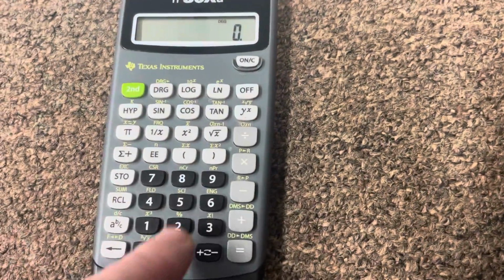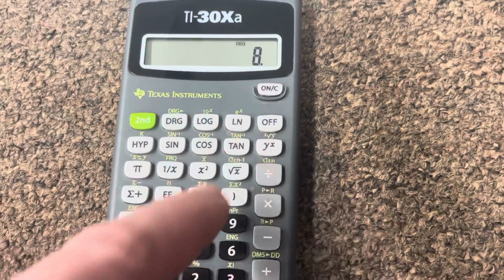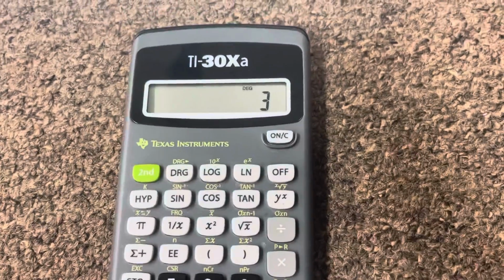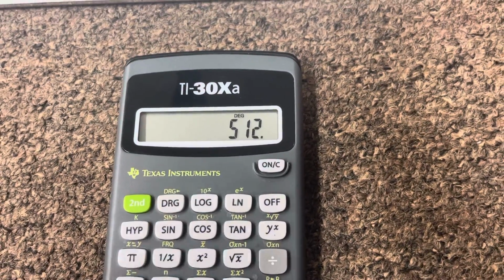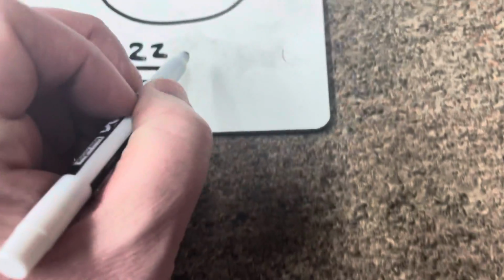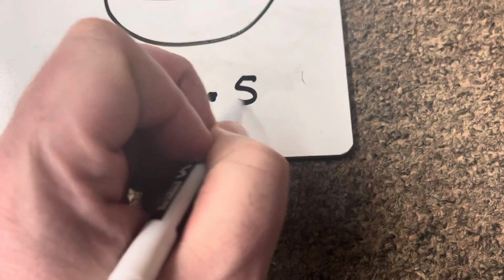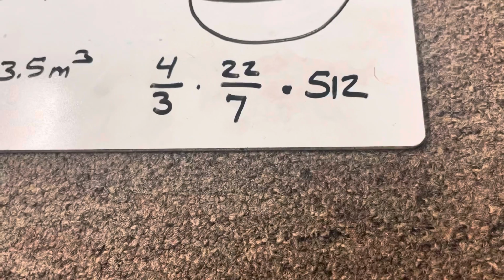Going to come here to my calculator, 8, y to the power of x, 3 equals 512. So it's going to be times 512.